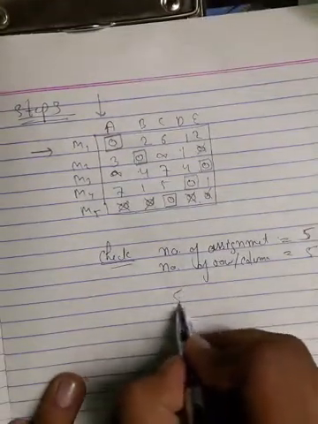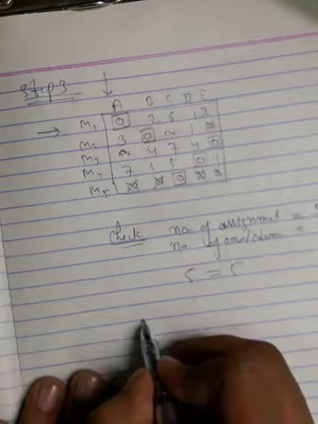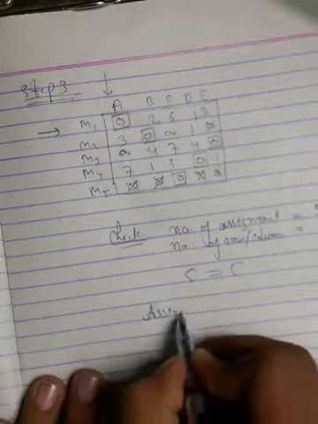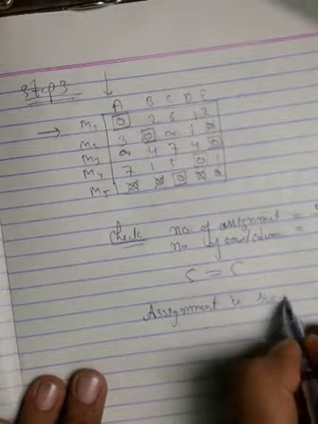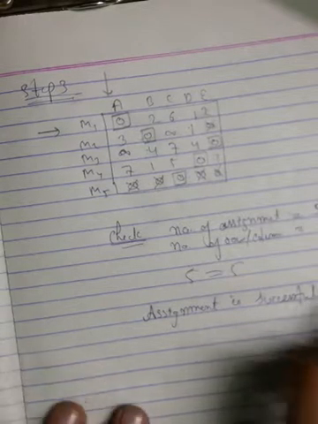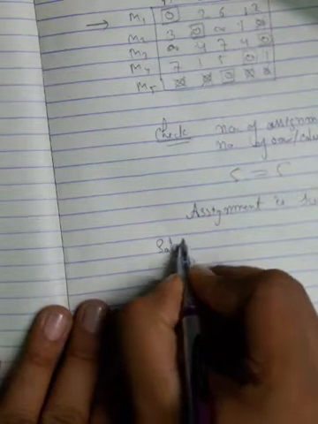Since 5 equals 5, our assignment is successful. Now I have to go for the solution.